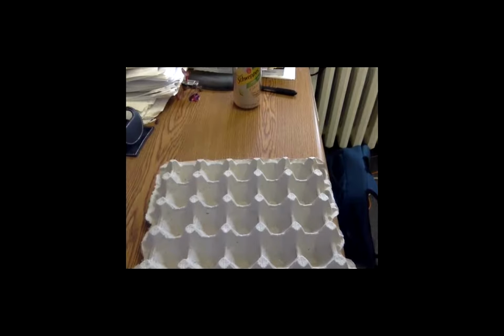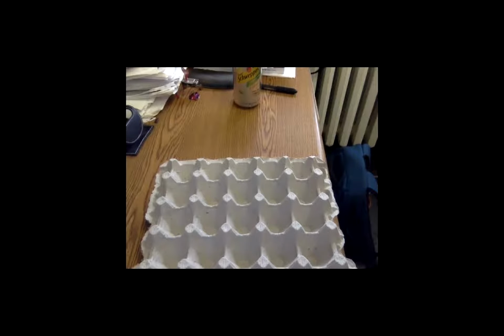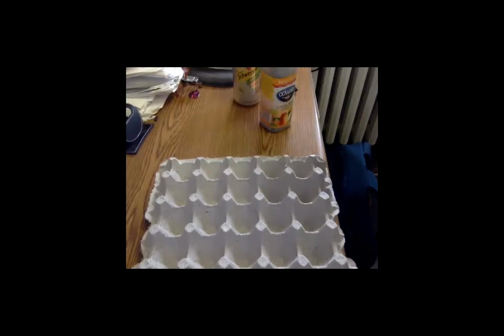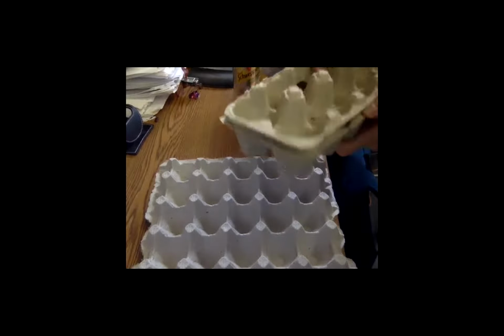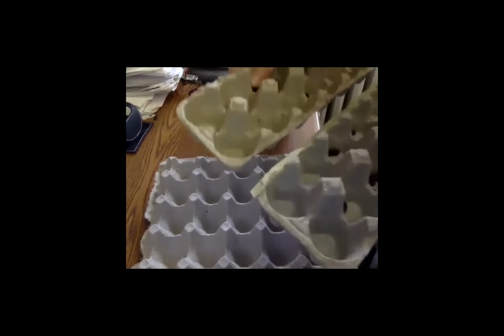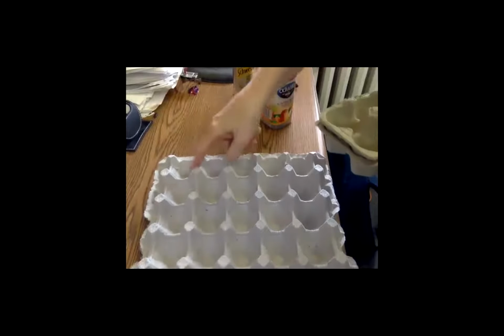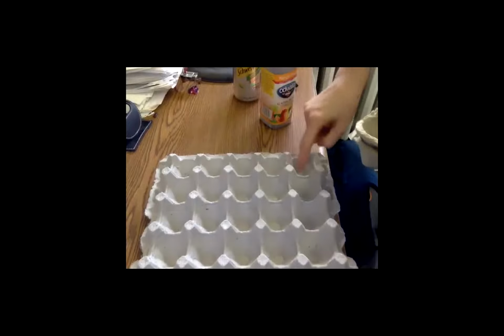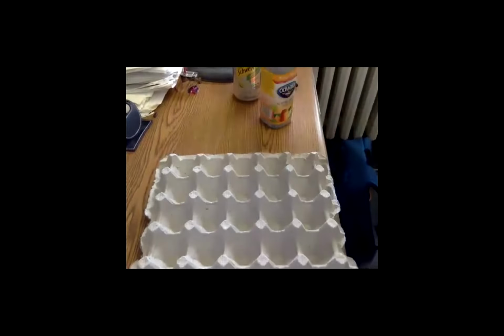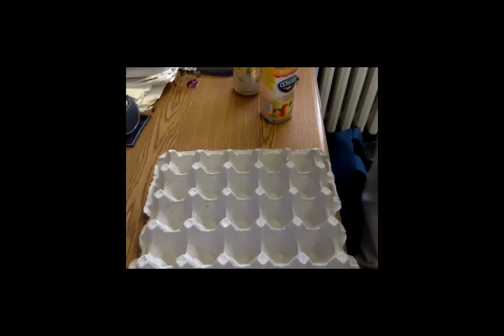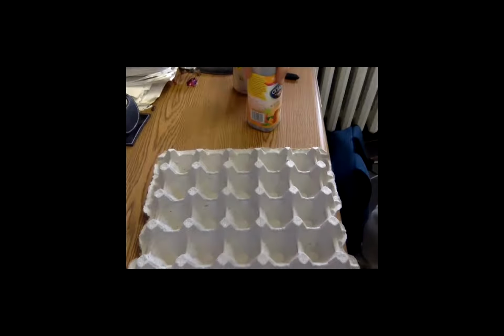But you can make a 6 by 6 unit just by using 3 egg cartons next to each other. This one we have 1, 2, 3, 4, 5, 6. 1, 2, 3, 4, 5. So 6 by 5. So the egg carton here, in this activity, the egg carton is representing the detector in the telescope.